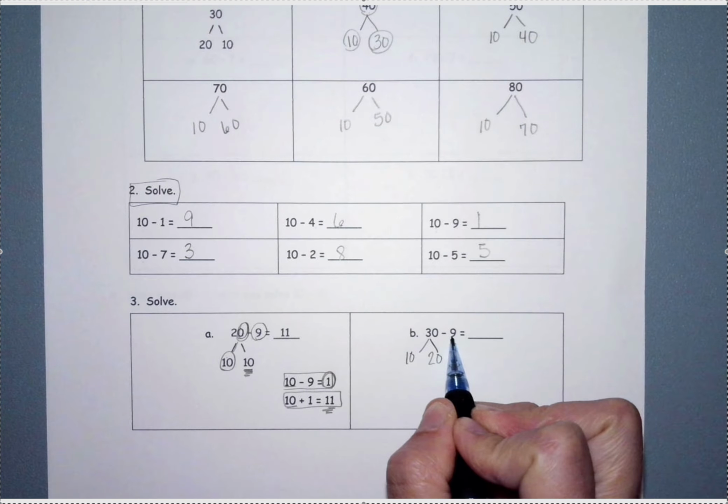Okay, let's try letter G. 80 minus 6. Well, we don't have enough ones to take away from 0, so we're going to have to break our 80 up into a number bond. We take off 10, and then we have 70 left. 10 minus 6 equals 4. And then we have our leftover tens, and we add it with our 4. 70 plus 4 equals 74. 80 minus 6 equals 74.